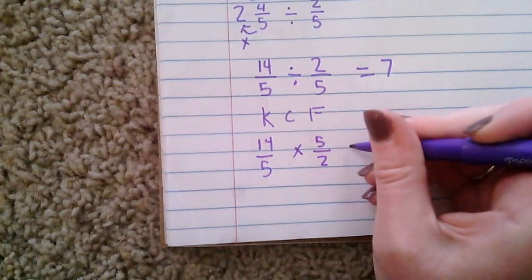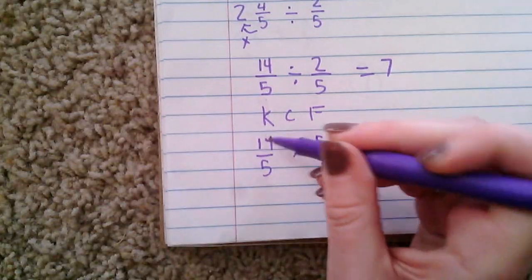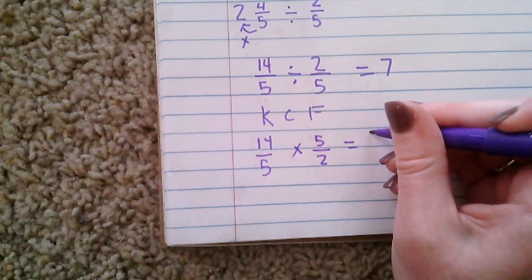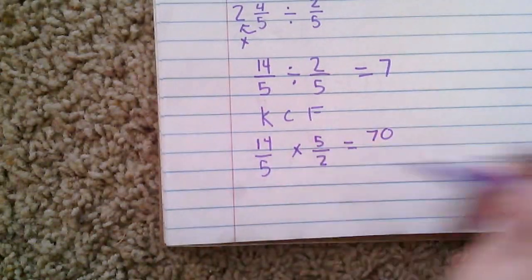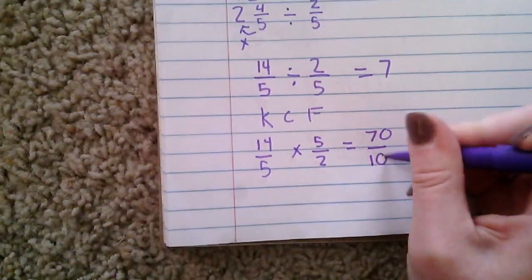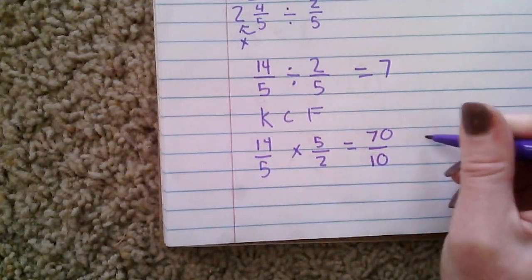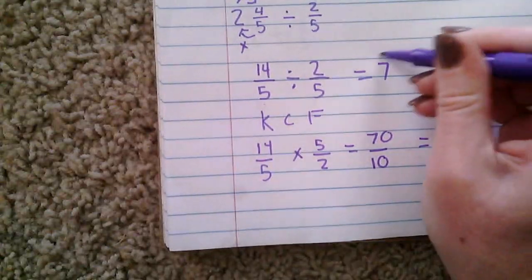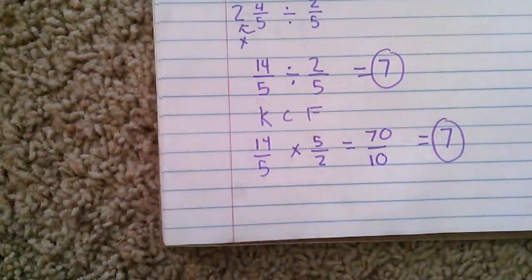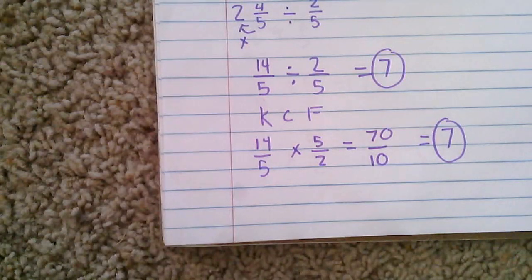So now I do the math. 14 times 5 equals 70. 5 times 2 equals 10. 70 divided by 10 equals 7. So either way, I got the correct answer. Make sure you have this down. You can rewind if you missed anything, and then when you are done, you can come back and wait for us to come back all together.